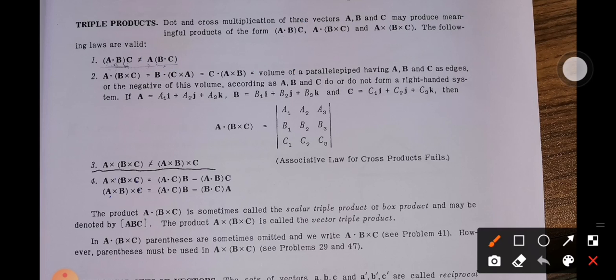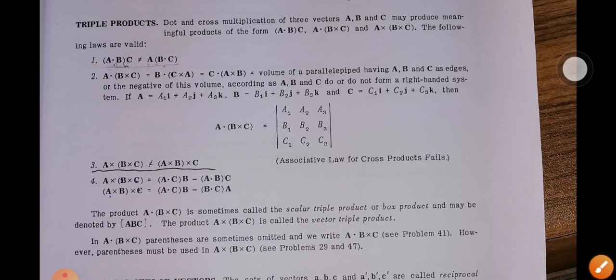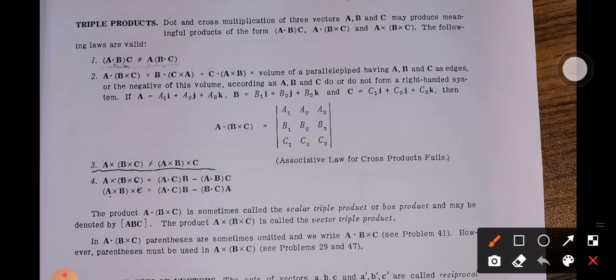That's why we say that both represent two different terms, not the same terms. So here is a rule for the products we have discussed: (a dot b) into c will not be equal to a into (b dot c). Clearly this will be a vector in the direction of c, or collinear to c, and this will be a vector collinear to vector a. As far as direction is concerned, both represent different directions, so these cannot be the same terms. Whenever we define such products, the bracket plays a very important role, because it defines how we are multiplying the three vectors.